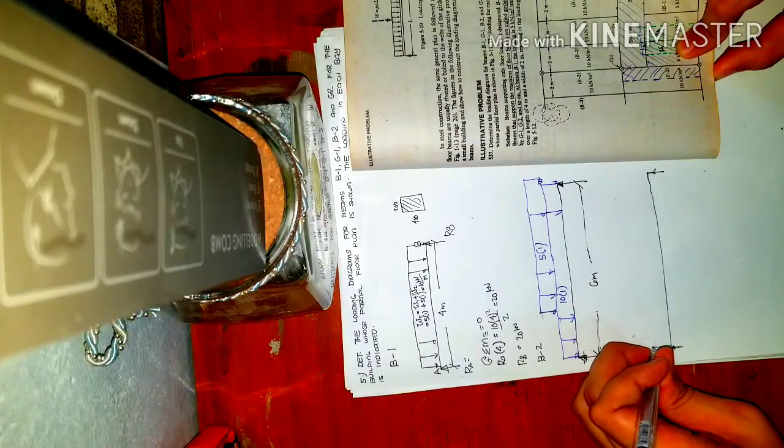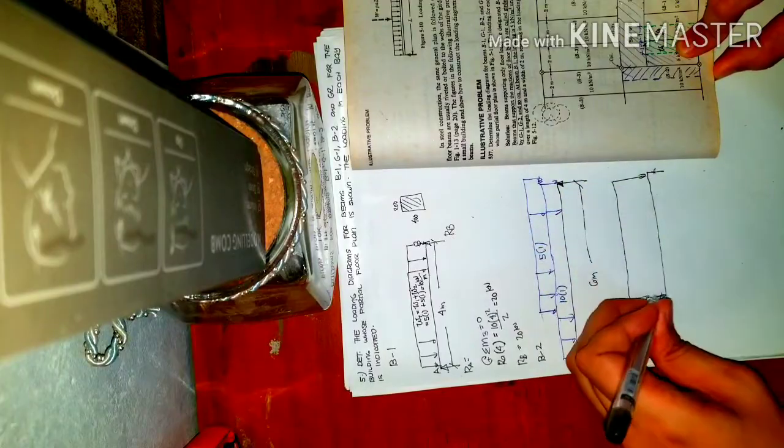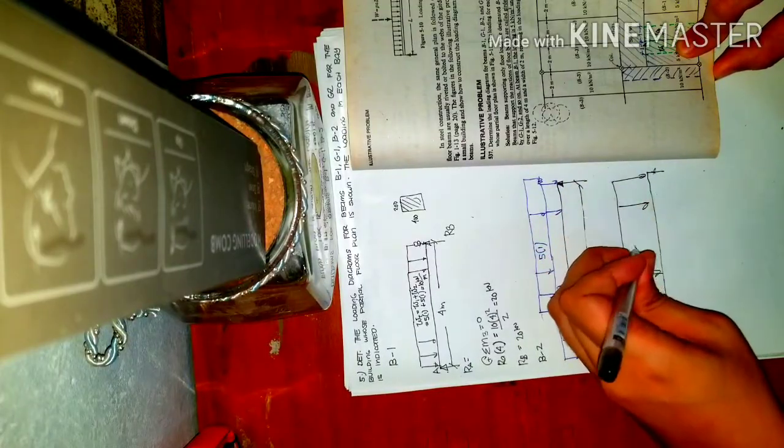Pakita ko lang ha. So ito ay 10 kilonewton per meter. And dito sa point na to, magiging 15 kilonewton per meter. Kasi nangyari 10 plus 5. Okay, so that will be for beam 2.